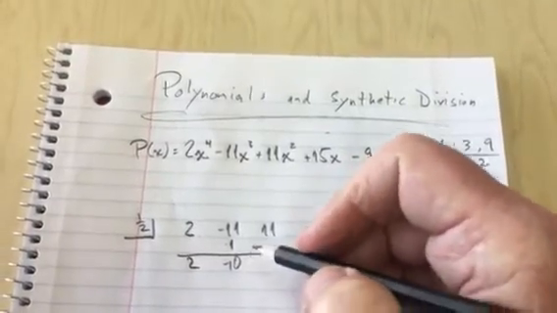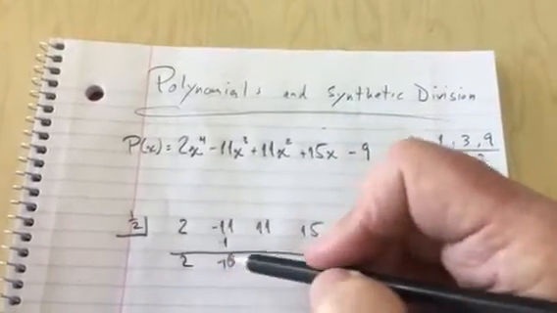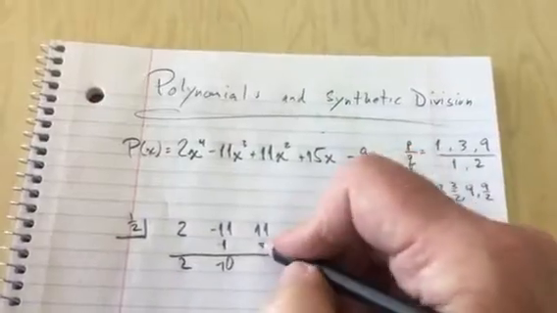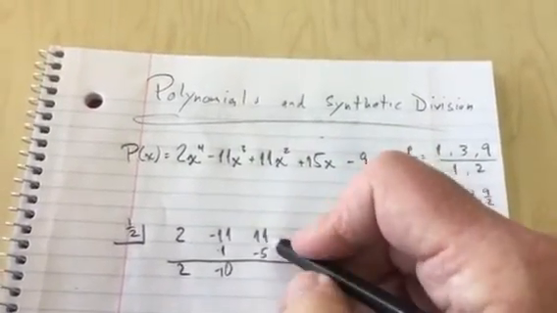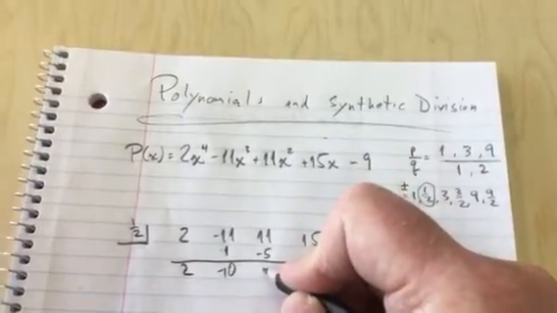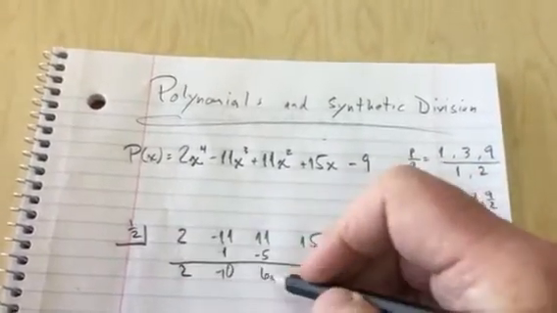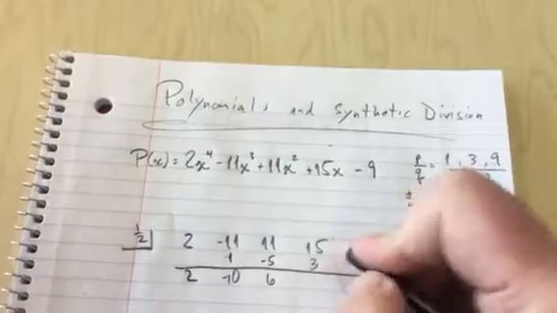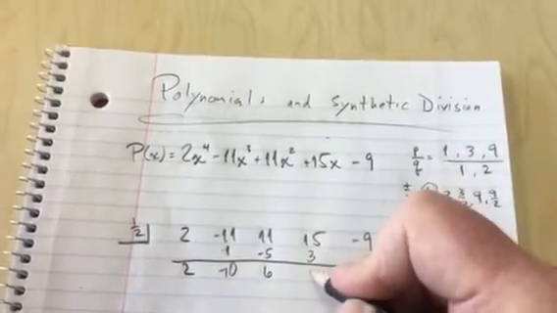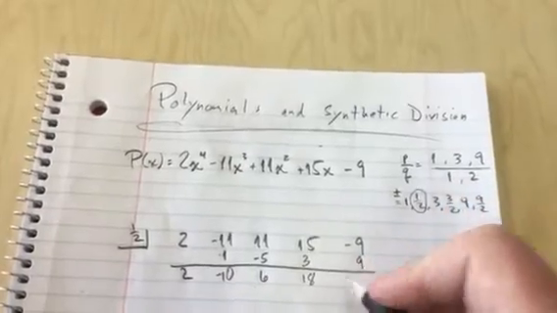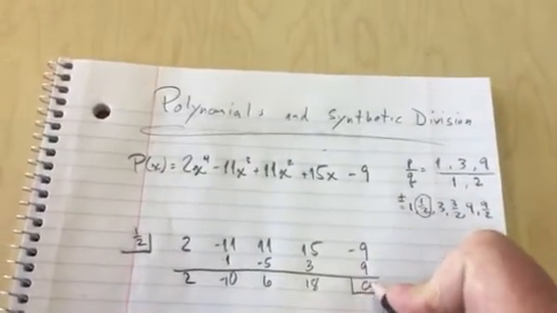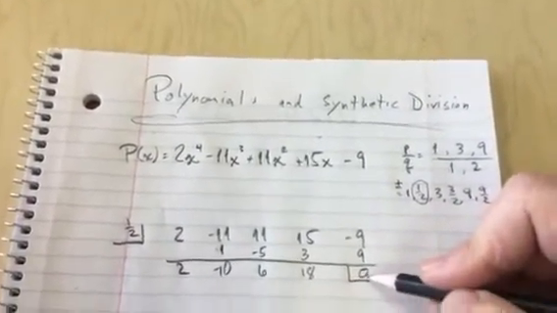All right, now we start doing that all over again. 1/2 times -10 is -5. I write that up there underneath the next term. I add down. 11 and -5 is 6. 1/2 times 6 is 3. And so 15 plus 3 is 18. And 1/2 times 18 is 9. And sure enough, just like you were hoping, you got a 0 for this.